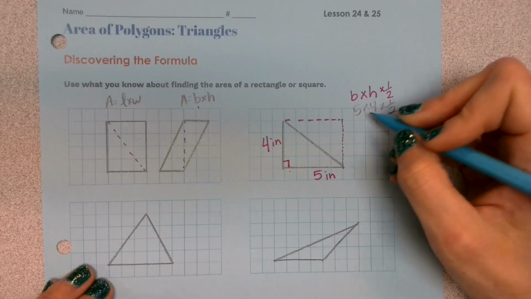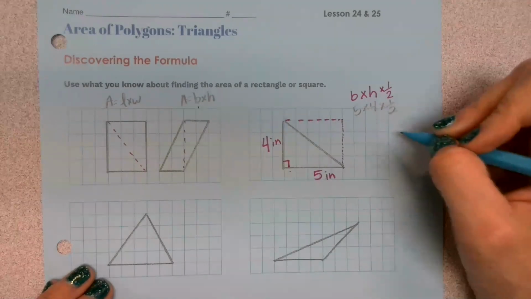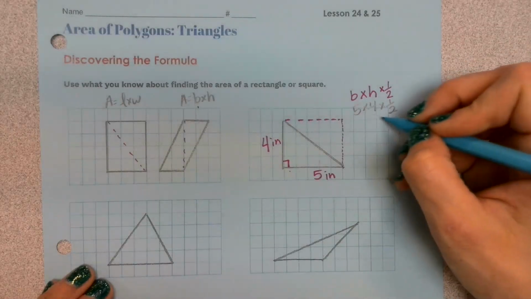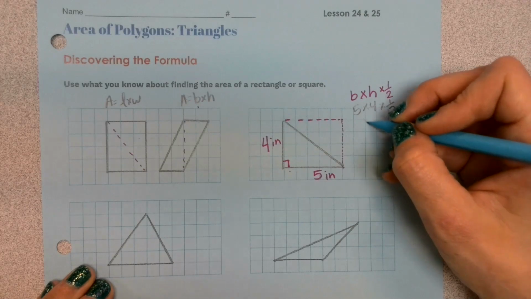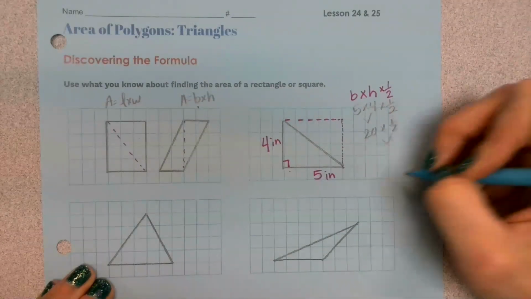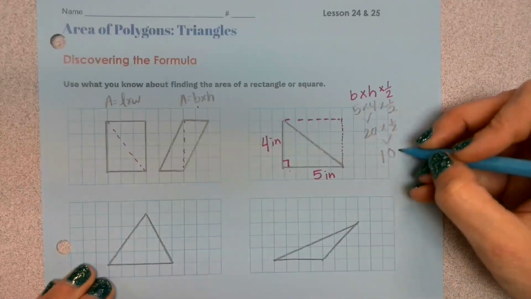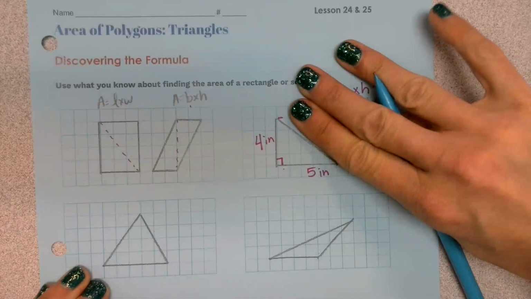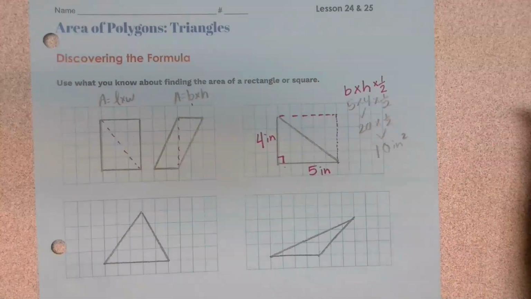My reading eyes just have me going left to right, but sometimes I'll do this just to make the number smaller if I need to. So just know you have the option to do half of this number first if you want. So I have 20, and half of 20 is, I can do that mentally, but still write in my thinking, 10. Because we got it back down to its triangle. 10 inches, I know, squared. We got to square it, right?